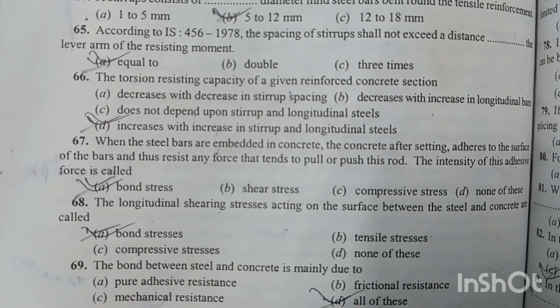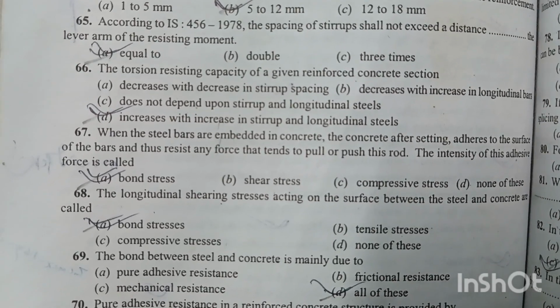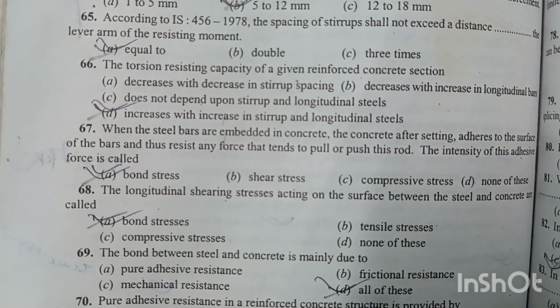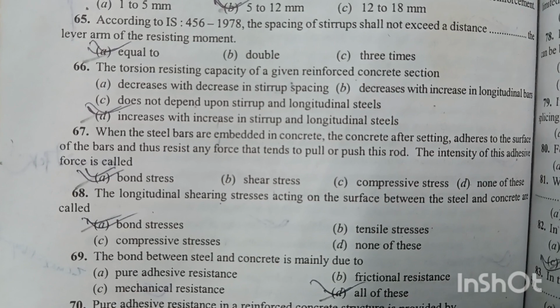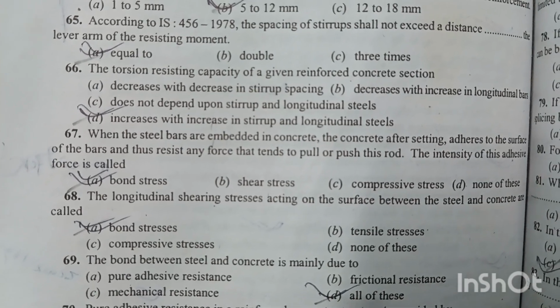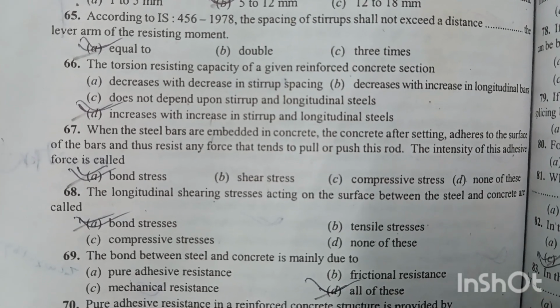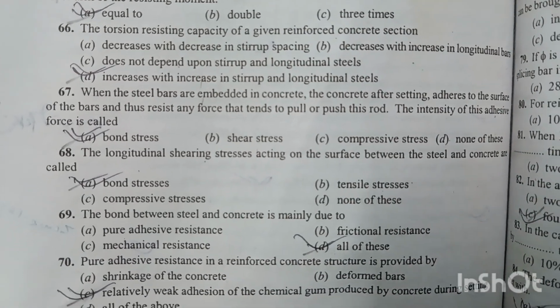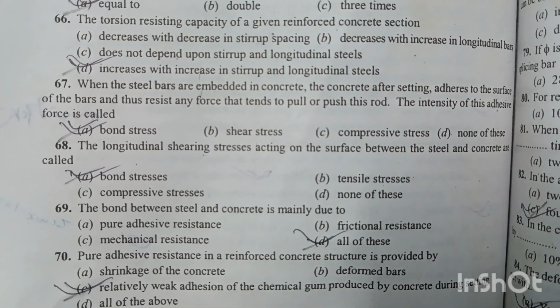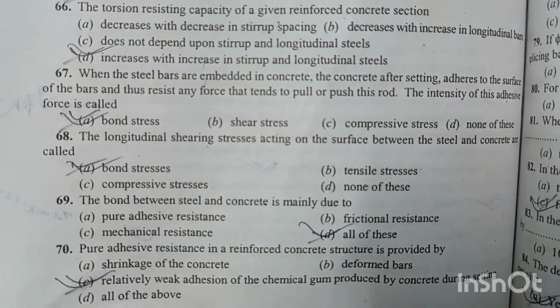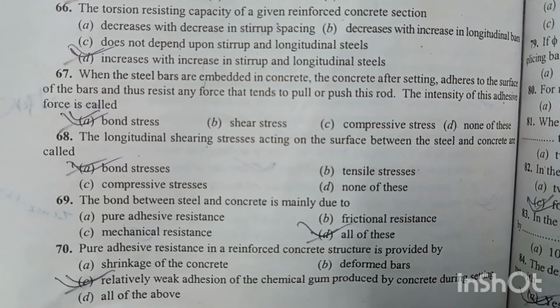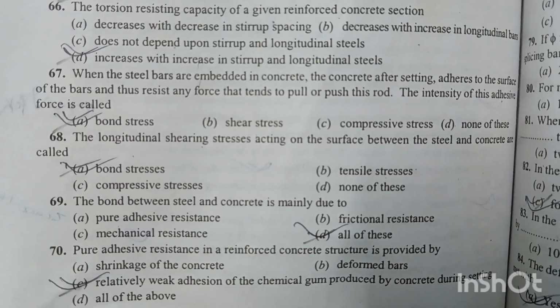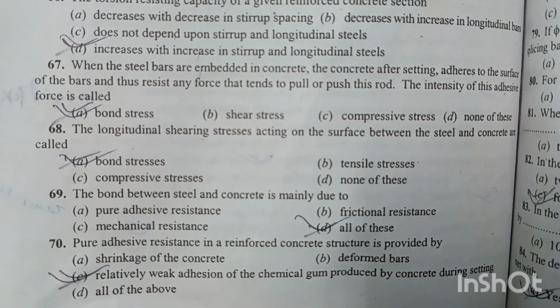Question number 69. The bond between steel and concrete is mainly due to: Option A, pure adhesive resistance. Right. Option B, frictional resistance. Right. Option C, mechanical resistance. Right. Option D is the right answer, all of these. Question number 70. Pure adhesive resistance in a reinforced concrete structure is provided by a relatively weak adhesion of the chemical gum produced by concrete during setting. Option C is the right answer.